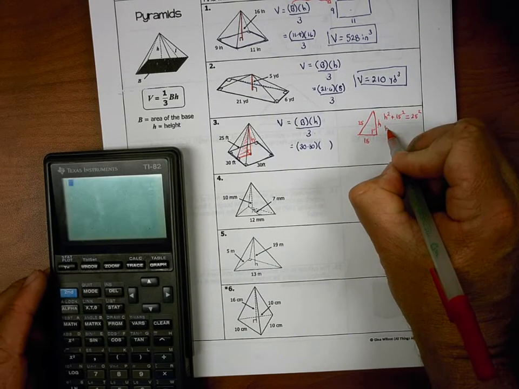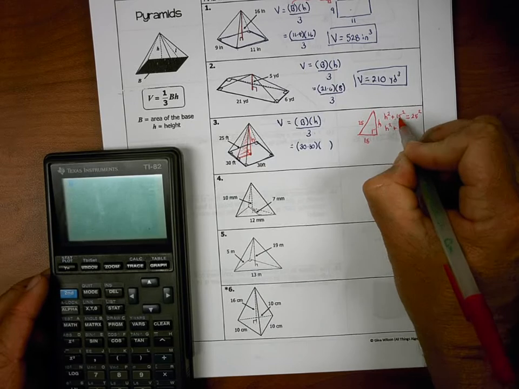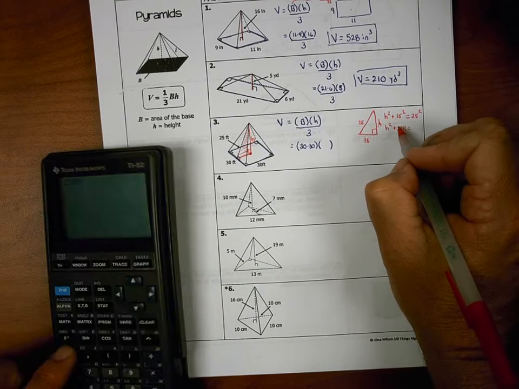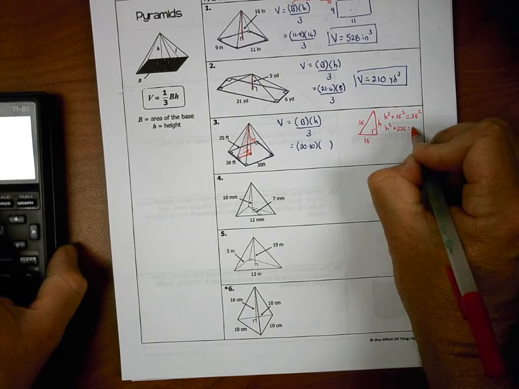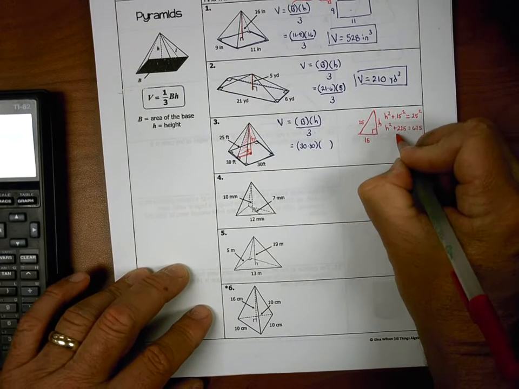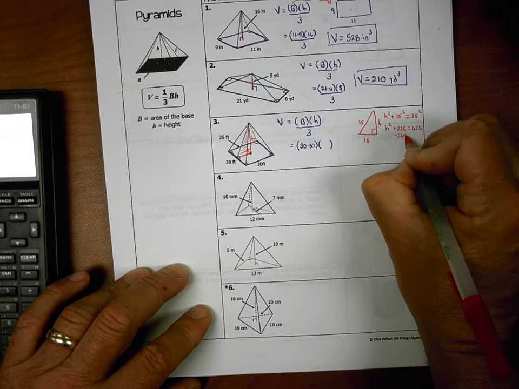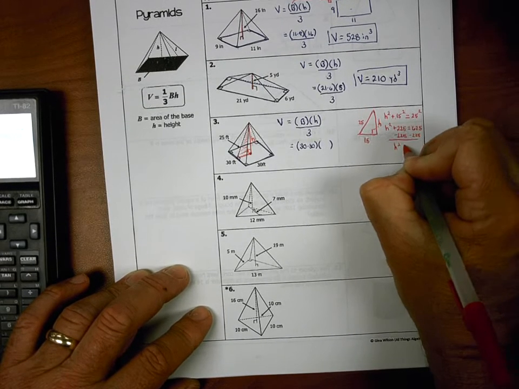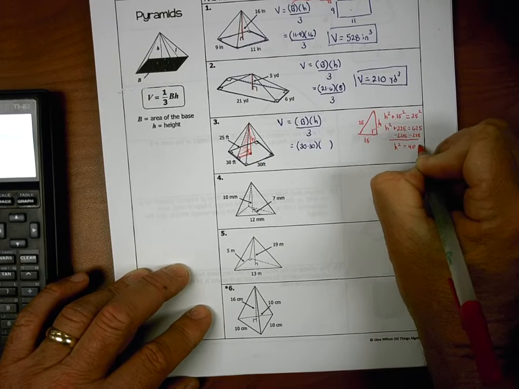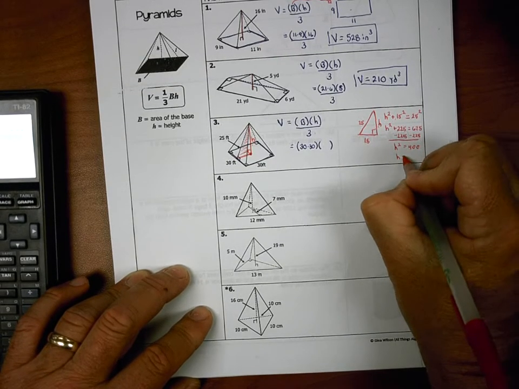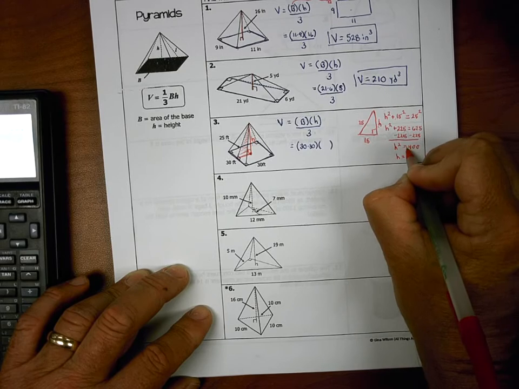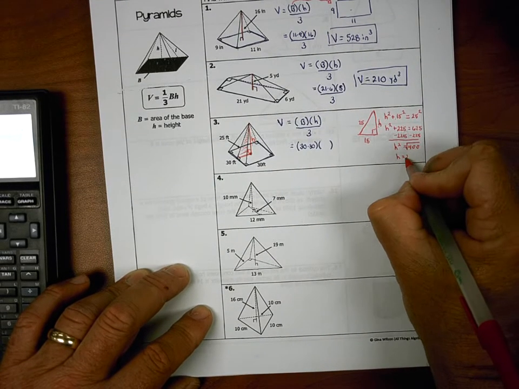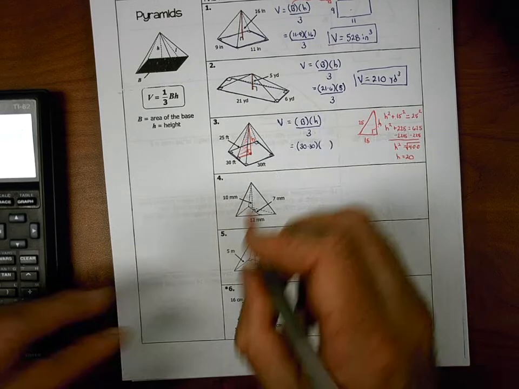Now I work this out. I simplify it. h squared I cannot simplify. 15 squared simplifies to 225. 25 squared simplifies to 625. I subtract 225 from each side of the equation, and that gives me h squared is equal to 400. To find h, mathematically I take the square root of 400, and the square root of 400 is 20. So that means the height of my pyramid is 20.